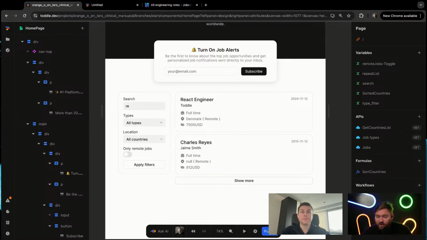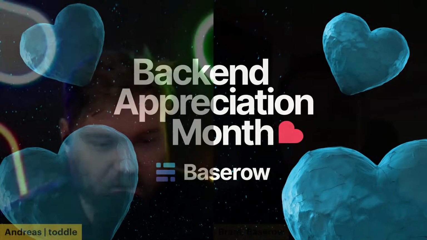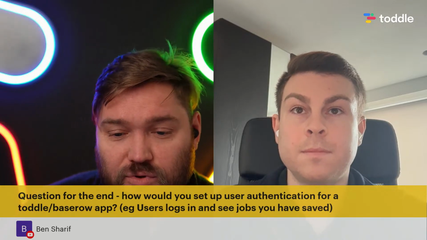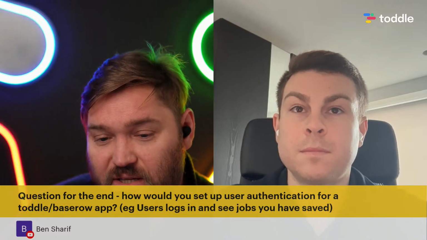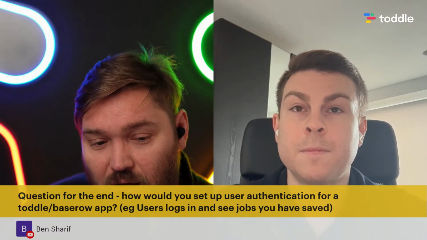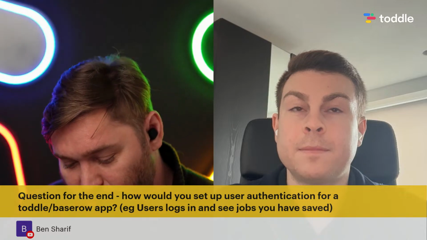So as I said, I think we are well into the slide over time, so maybe we should move on to rounding off. And should we have a look at some questions? I think one we had here is a question for the end. How would you, let's just show that one. How would you set up user authentication for a Toddle/Baserow app? Exactly. A user logs in and sees jobs they have saved? Maybe, Bram, you want to address this one?